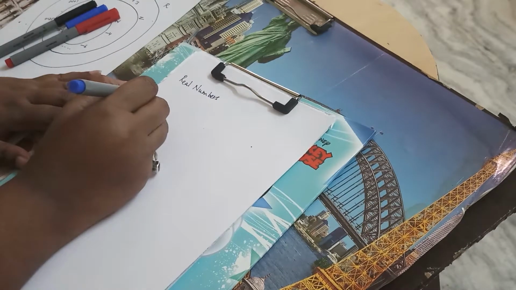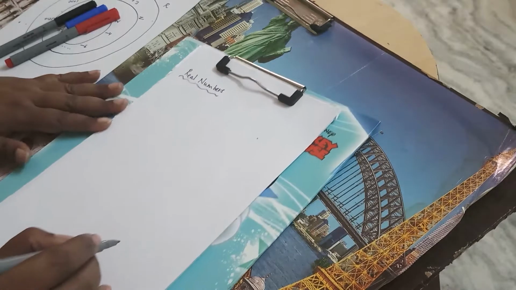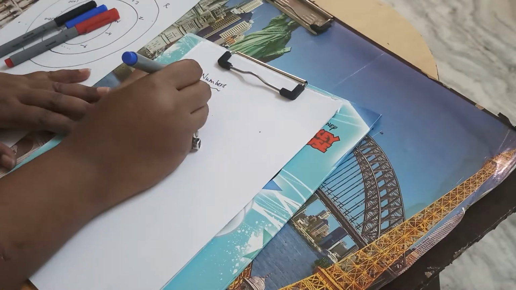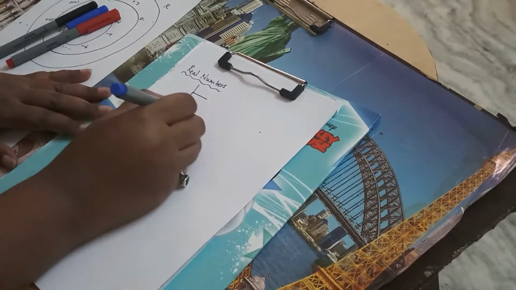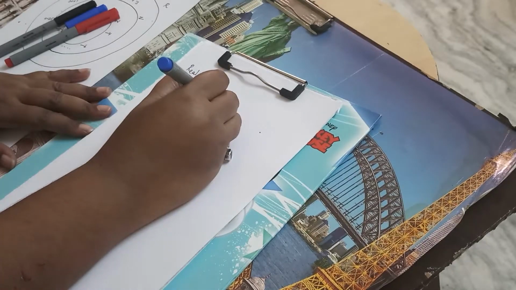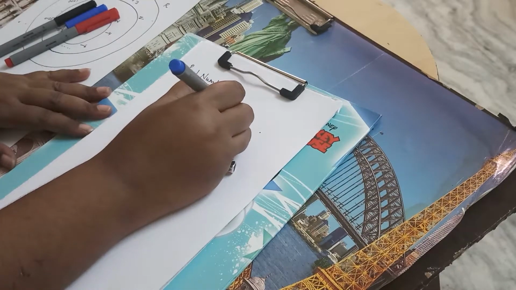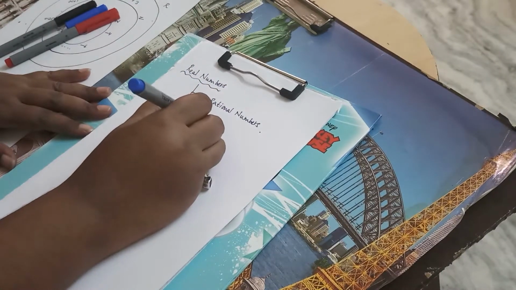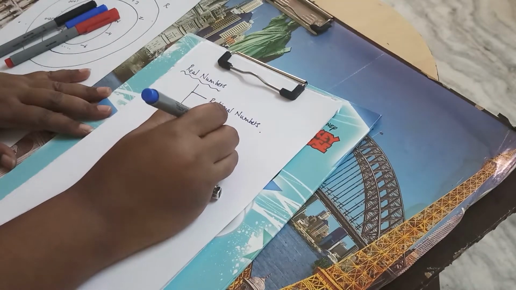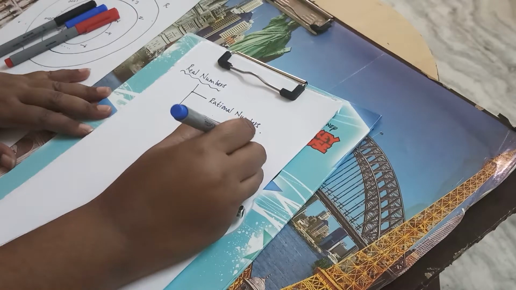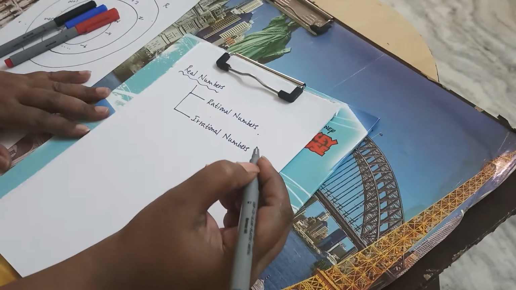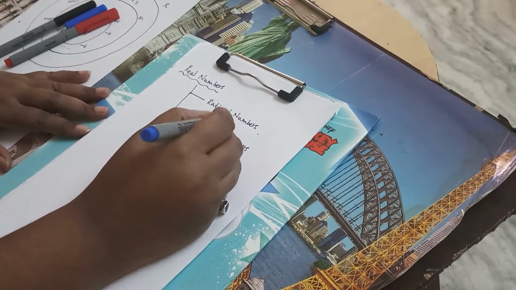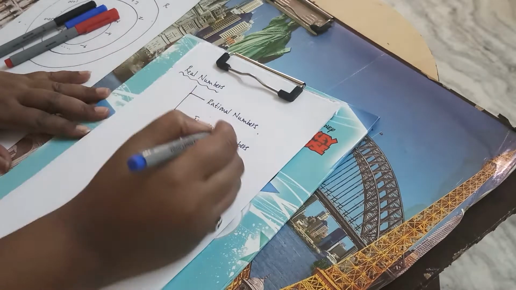Okay. So the real numbers can be of two categories. One is rational numbers, the other is irrational numbers. The rational numbers and the irrational numbers together constitute real numbers.